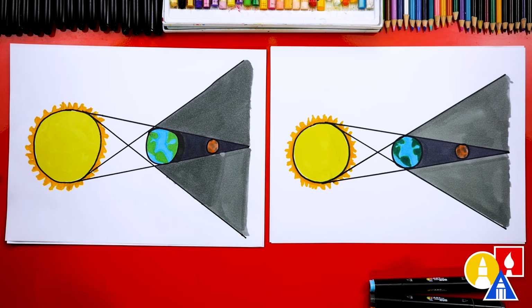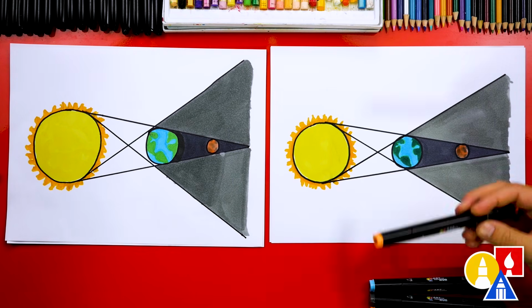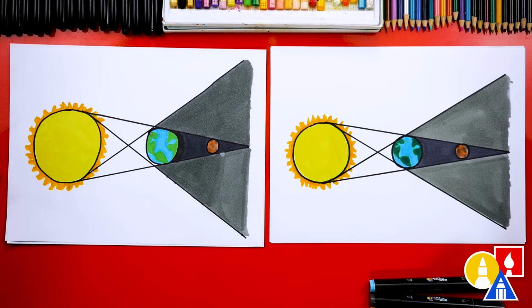Yeah, there we go. Also remember, you don't have to use markers or our set. You could use different markers. You could also use something completely different like crayons or colored pencils.